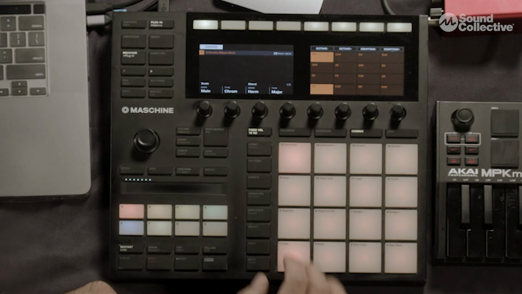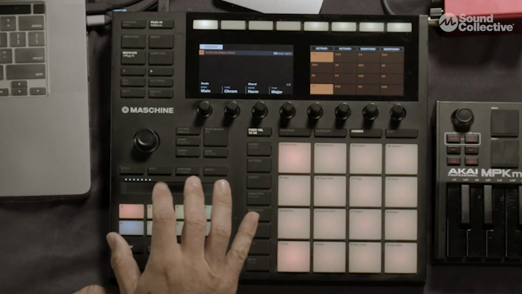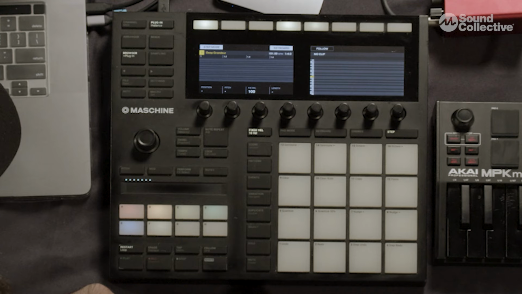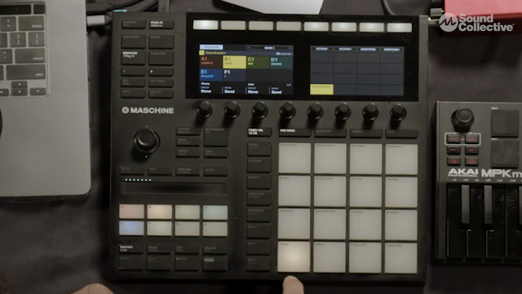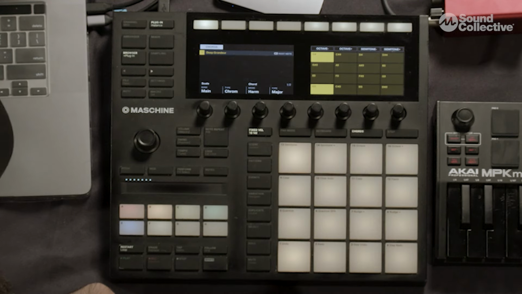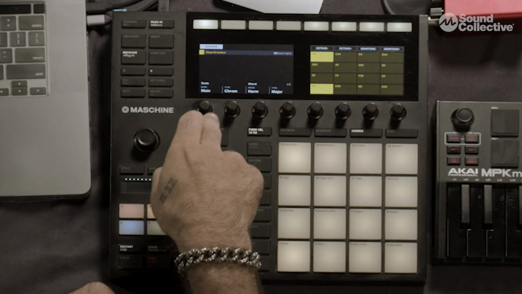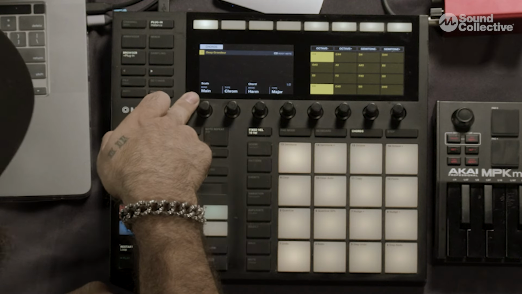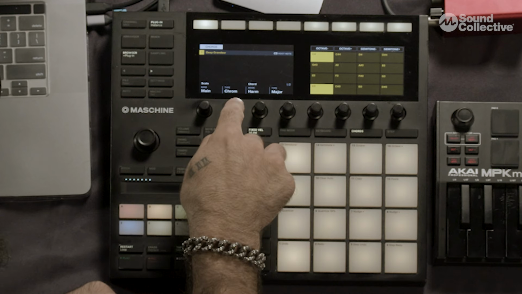Chords. Chords is, for example, if I go into my instruments, and over here, I think I do have a piano. If I go into the chords, I'm able to play just one note and have it translated as a chord. So for example, here we have the scale. You can choose the scale. You can choose the type of scale.